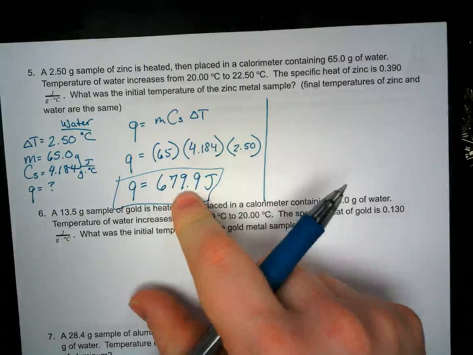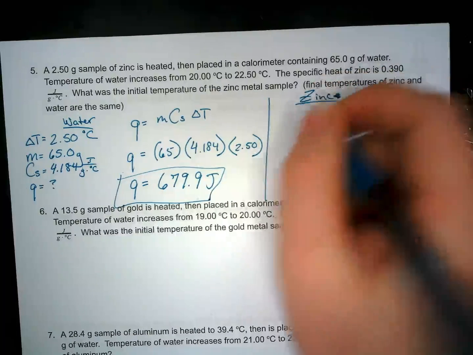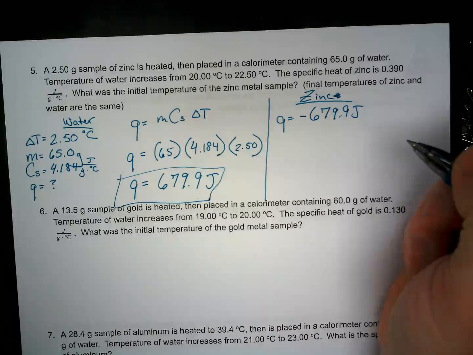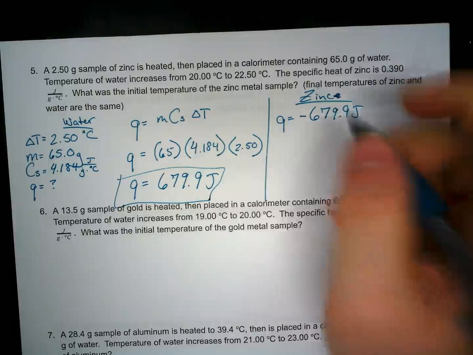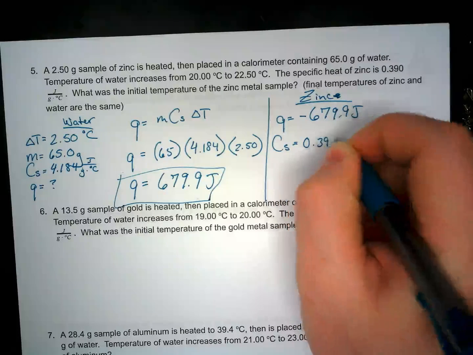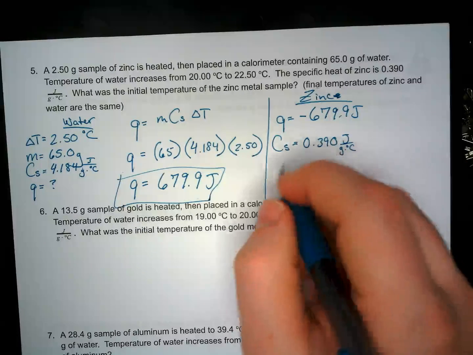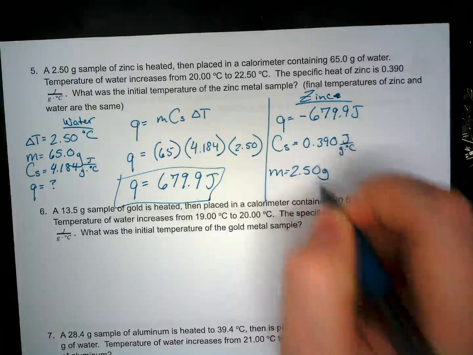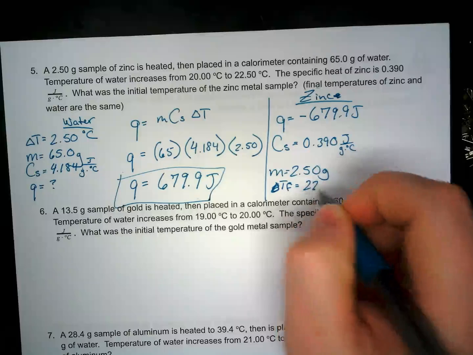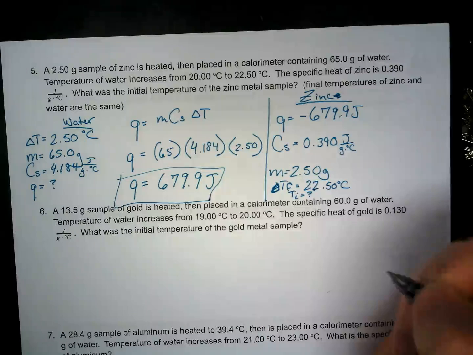Why do we care about this? We can use this to say that our sample of zinc lost, so a negative, 679.9 joules worth of energy. What else can we say? We know that the specific heat of zinc is 0.390 joules per gram per degree Celsius. We know the mass is 2.5 grams. We know that the final temperature is 22.5 degrees Celsius, but what was the initial temperature? How hot was this stuff?